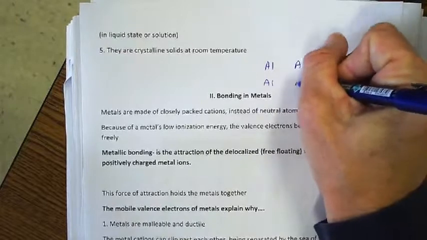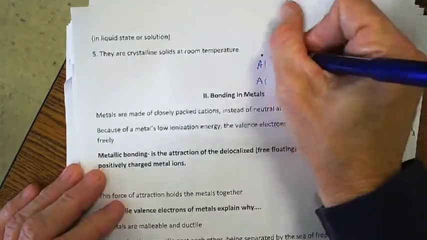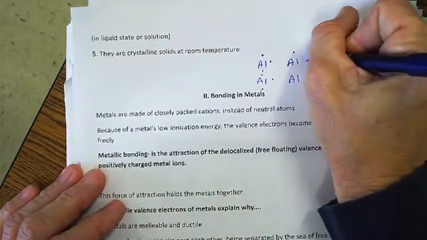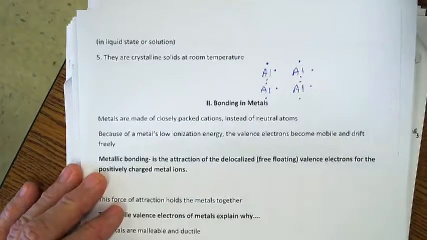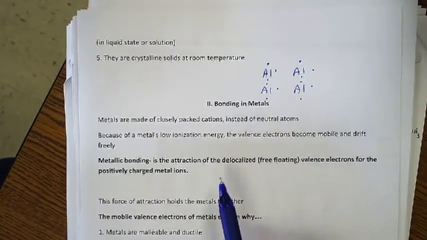atoms here. And all I'm going to represent are the valence electrons. I'm going to use dots to represent the valence electrons that each one has. And here's how metals stick together and this type of bond makes them unique. This is called a metallic bond that holds them together. It is, again, it says here it's the attraction of delocalized free-floating valence electrons around these metal ions.